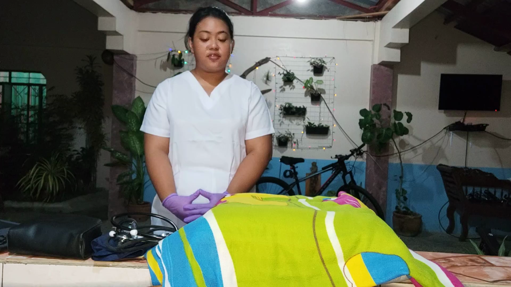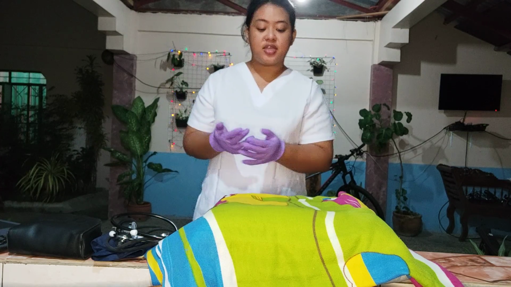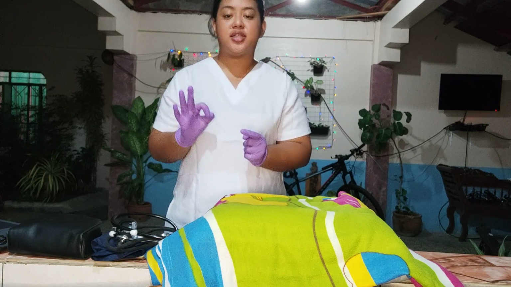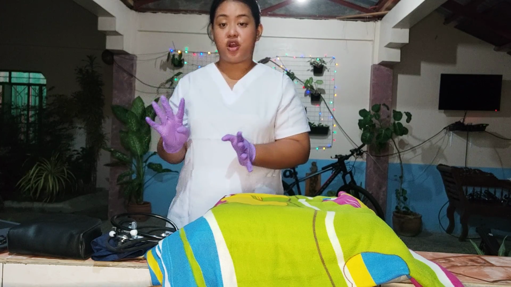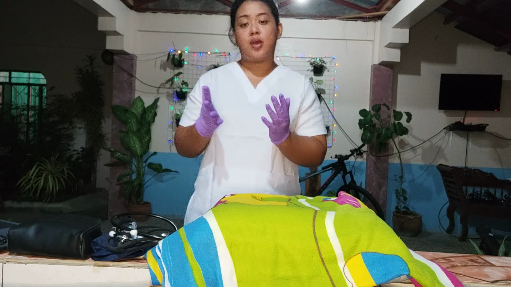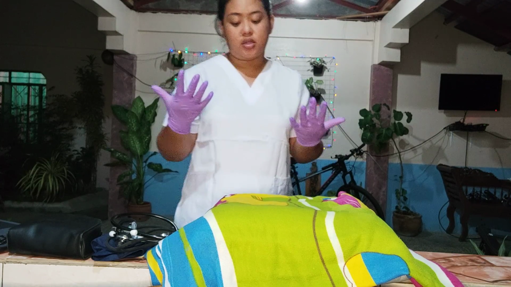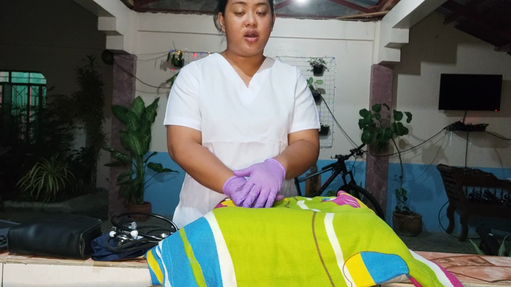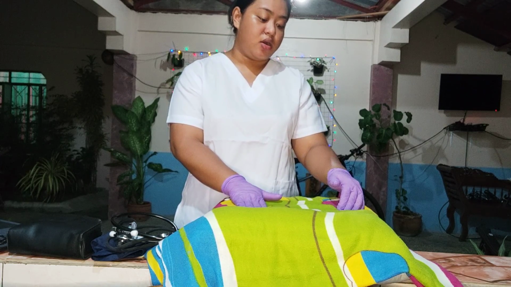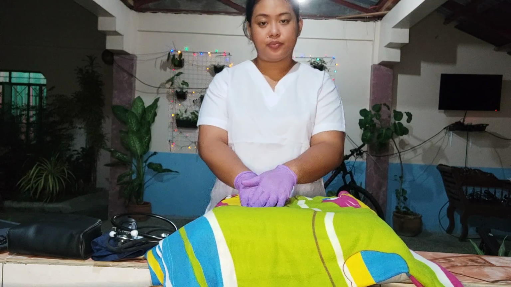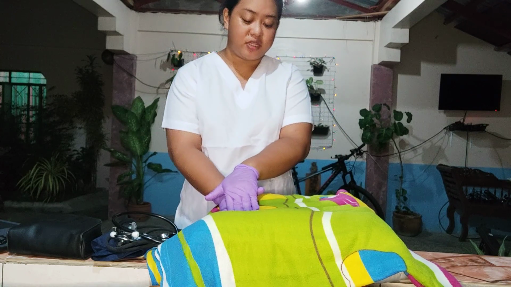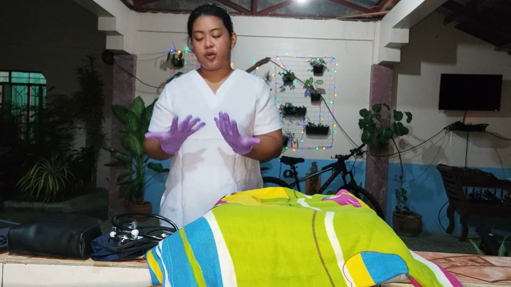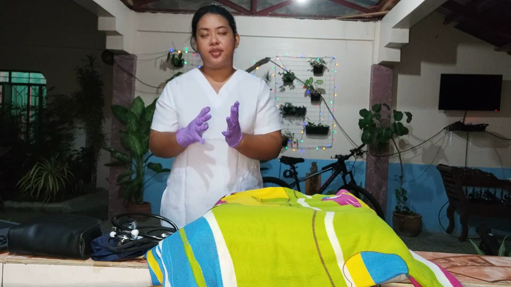So we need to check the fundus every 15 minutes for the first hour, and then every 30 minutes for the next 4 hours. The fundus should be firm and on the midline of the abdomen. So check if it's firm.